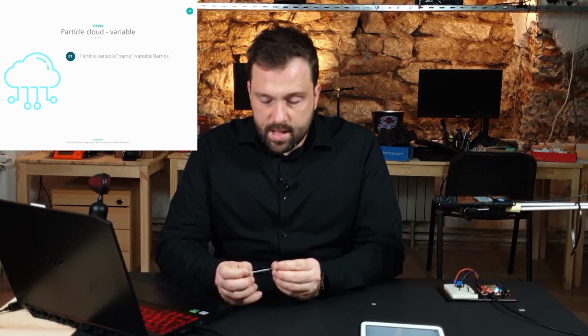The next cool thing that you can publish or put on the cloud is a variable, and the syntax to publish a variable to the cloud is Particle.variable with the parameters name and the variable name. You can have up to 20 variables published to the cloud, and it is very convenient because the Particle ecosystem automatically updates the values of the variables that are published to the cloud. And you're only allowed to have integer, double, and string as data types for the variables.